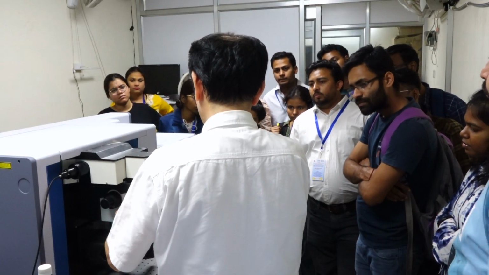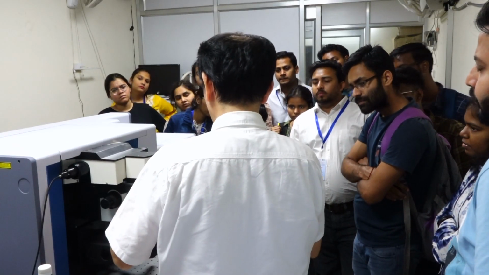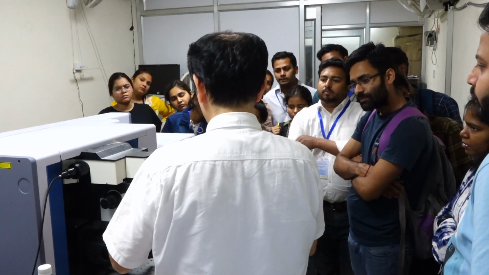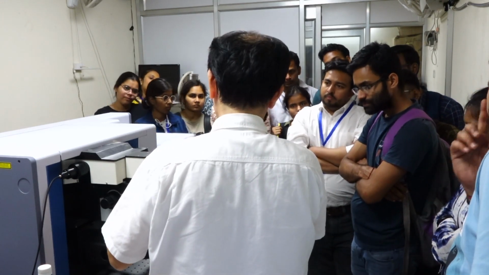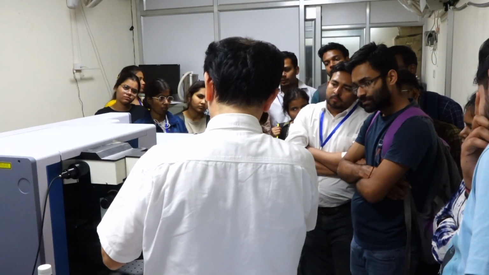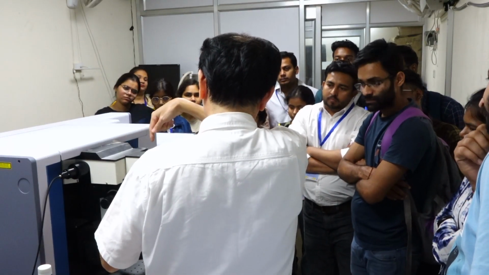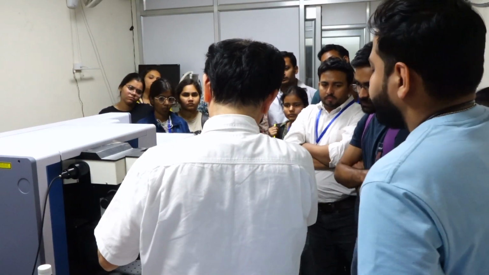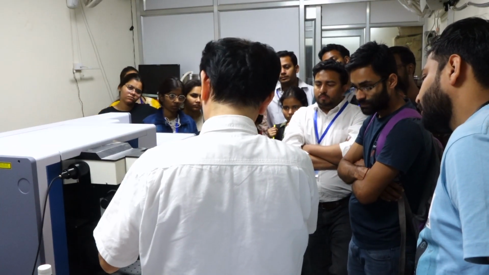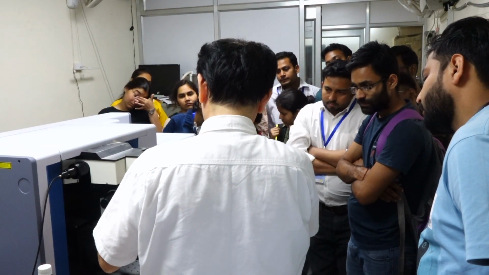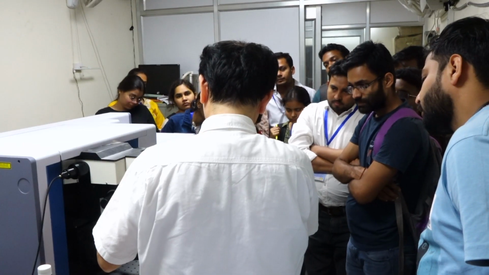So exactly speaking, today's measurement is not a Raman microscope measurement. You see, here is an attachment, and the laser beam comes from the top, and it is reflected by this mirror and passes through the focal lens. It is focused on the cuvette.